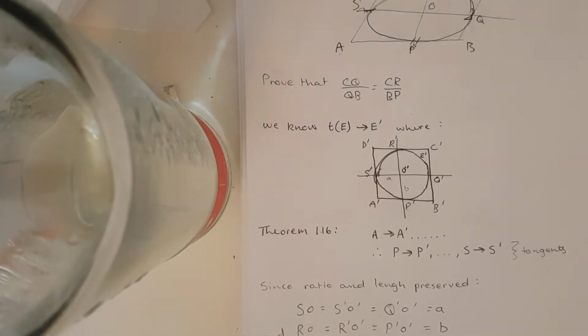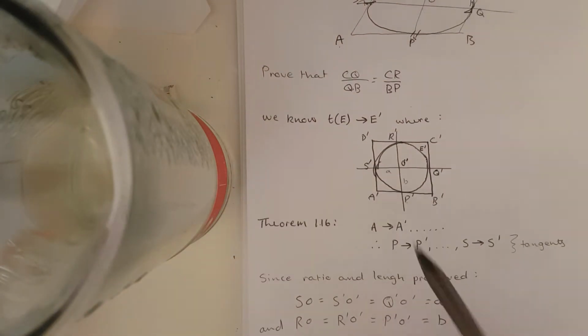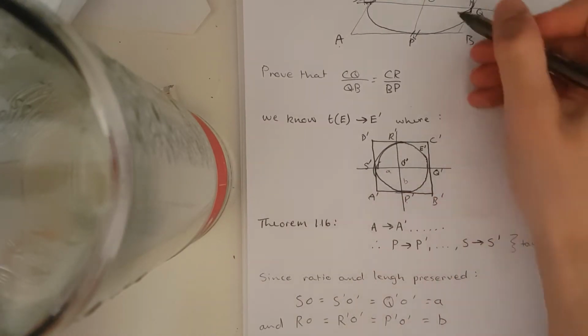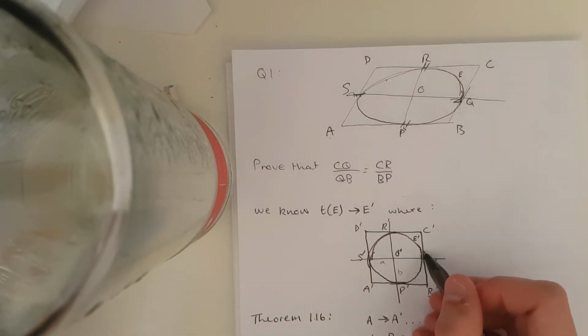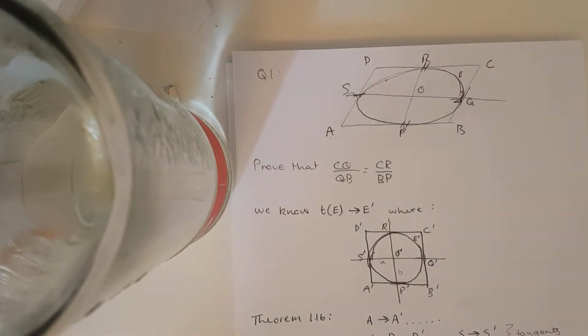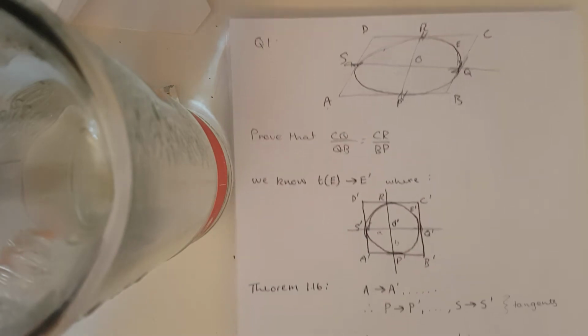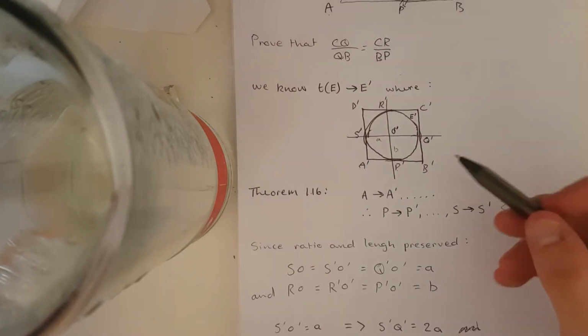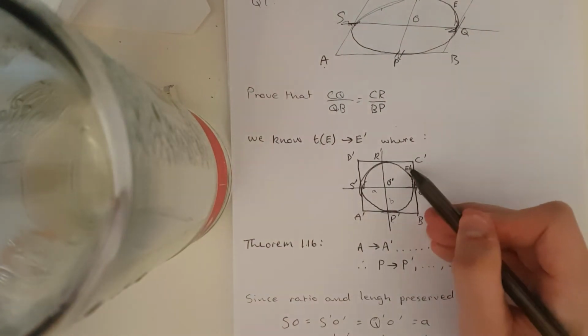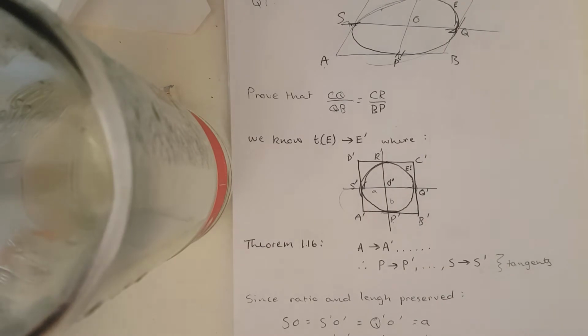We also know theorem 1.16, which proves that after an affine transformation, the tangents going from here to here are still tangents. So the affine transformation on E goes to E dash. The ellipse goes to a circle.